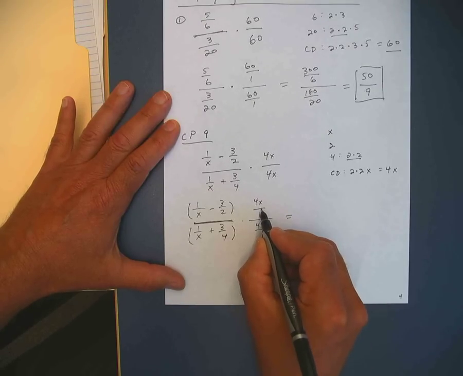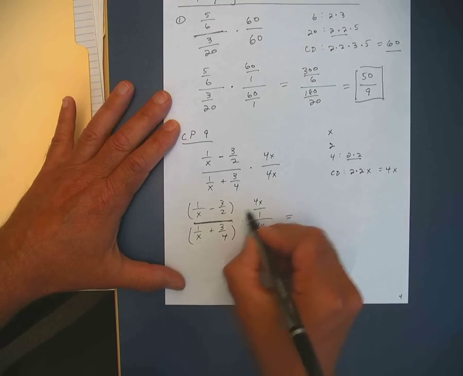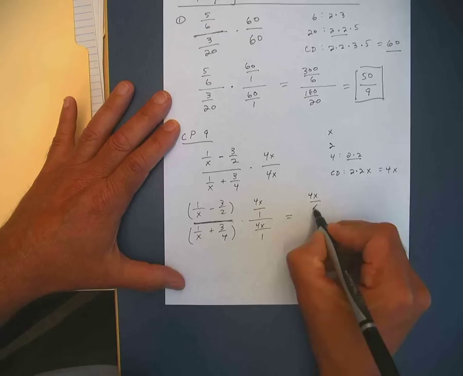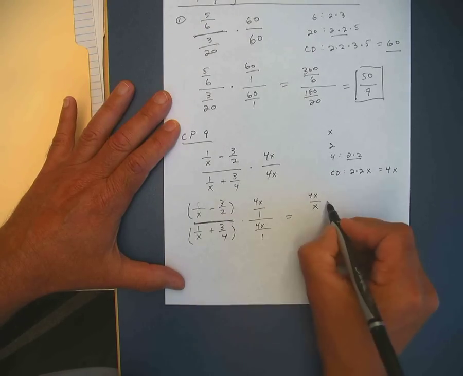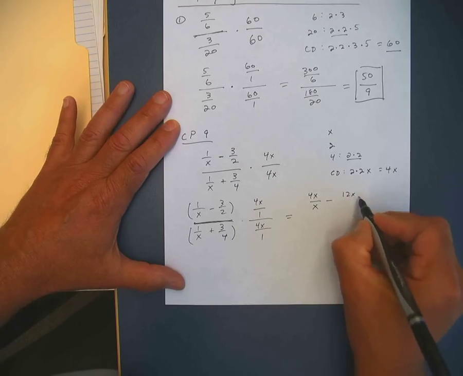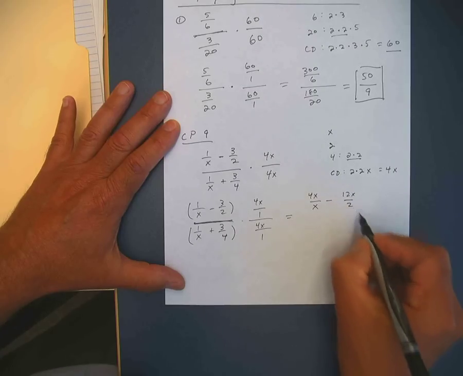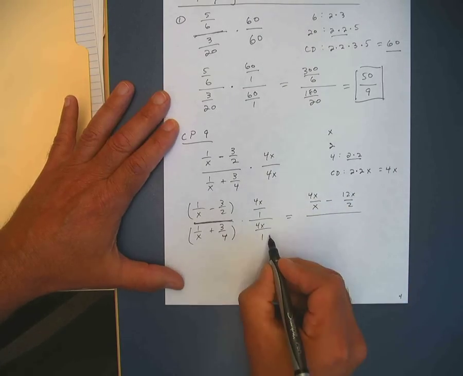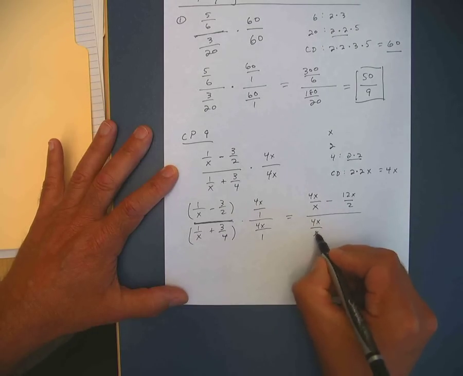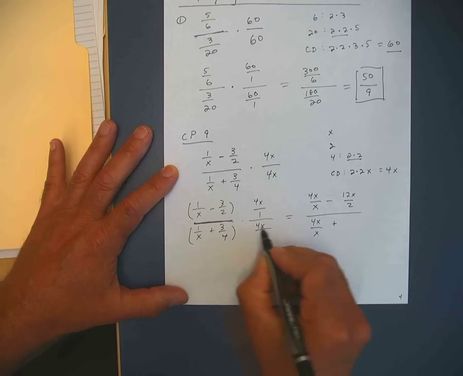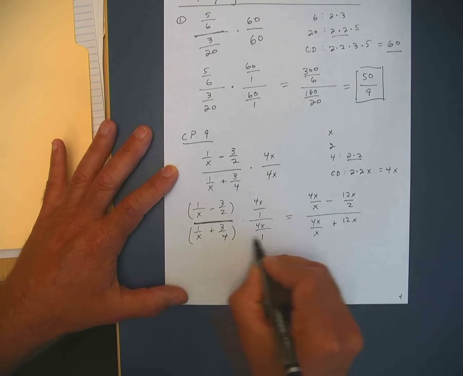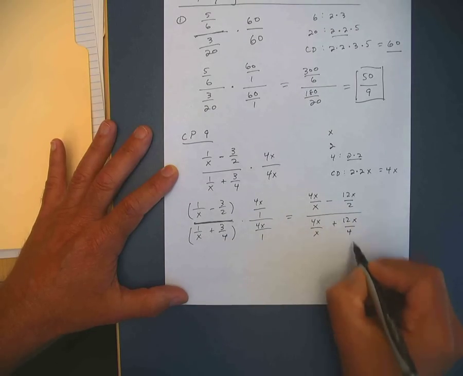So if you multiply here, 4x over 1 by 1 over x, the numerator is going to end up with 4x, and the denominator just x. Then you're going to have minus 3. 4x times 3, you'll get 12x here. In the denominator, 2 times 1 is 2. So we get that. Down here, if we take this and multiply it by the first term, again, I'm going to get 4x over x. Then we're going to have plus 4x times 3 gives me 12x again, but it'll be over 4 times 1, or 4.